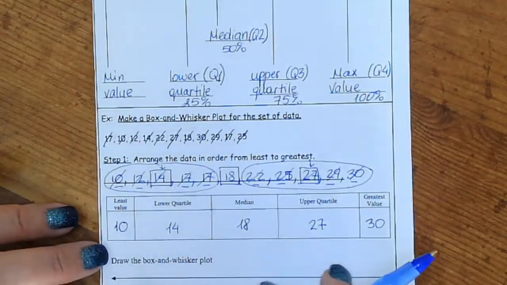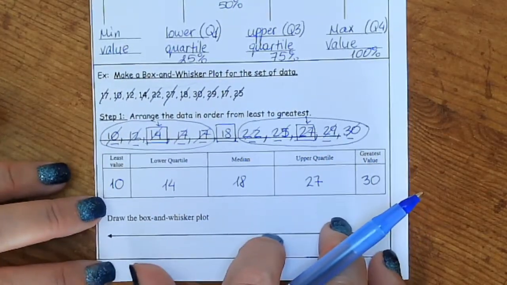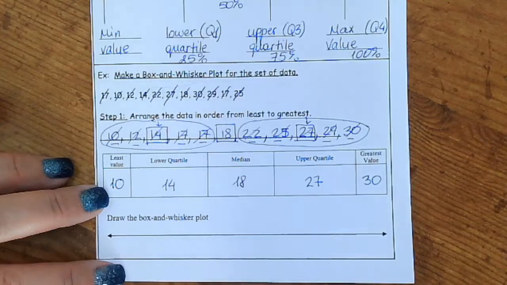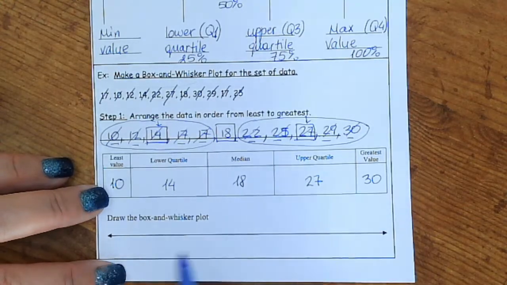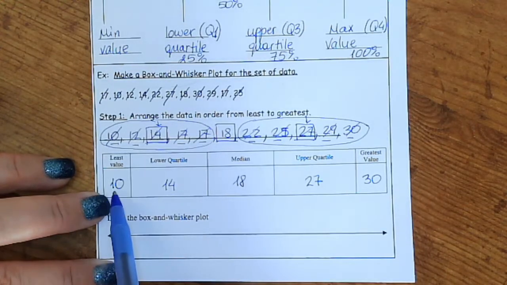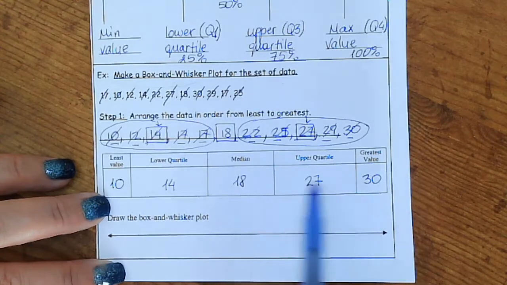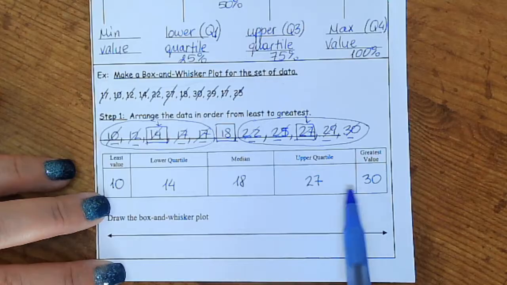Now, these 5 numbers are going to be represented on the number line. So to draw the box and whisker plot, we need to come up with a scale. These numbers go from 10 to 30. In other words, the range of the numbers is from 10 to 30.